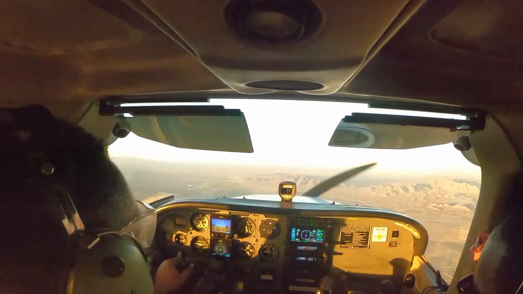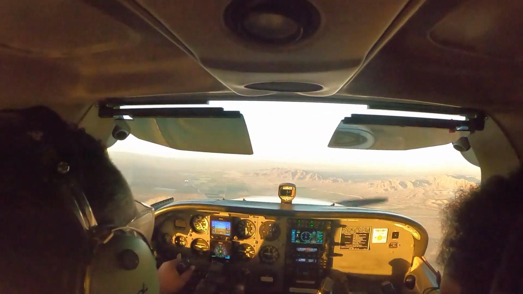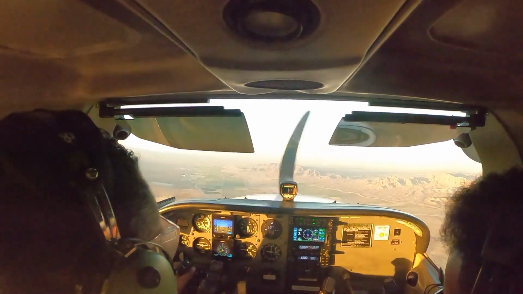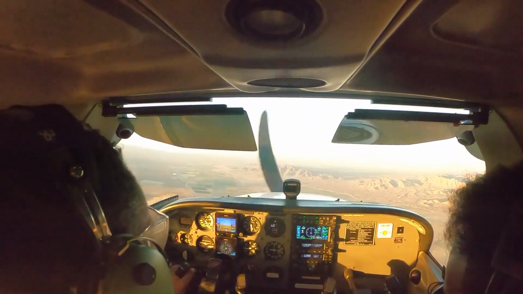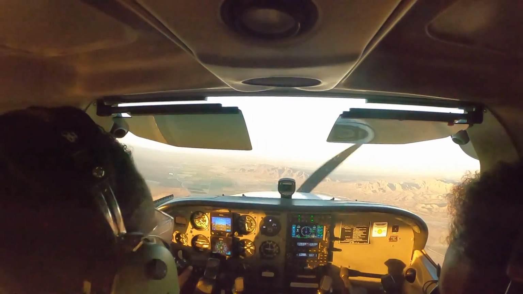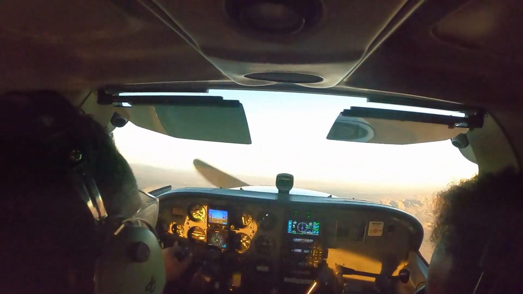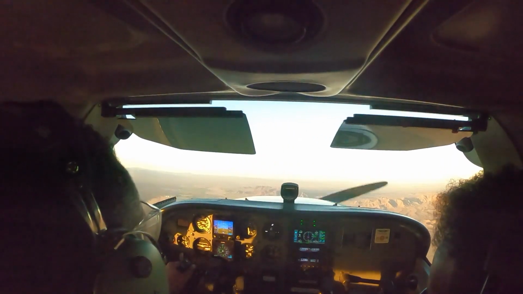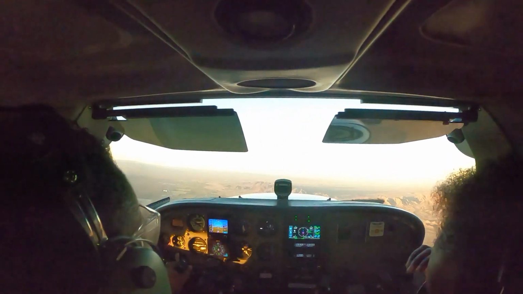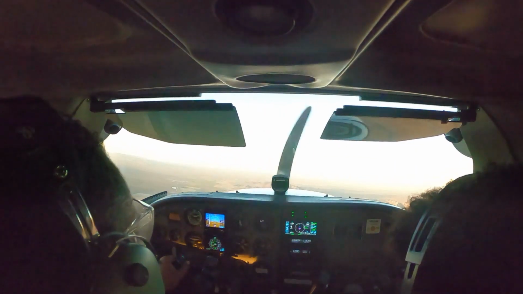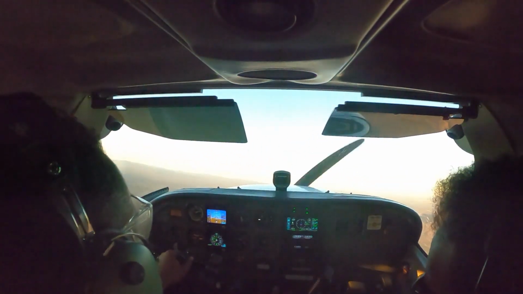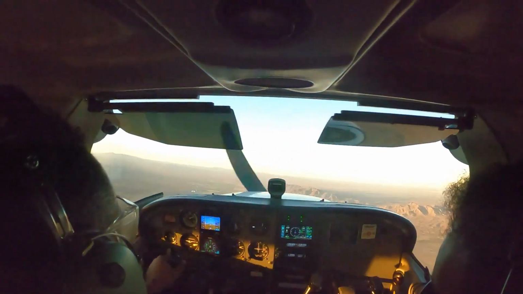Straight and level flight is the most basic maneuver, and in straight and level flight, the airplane is flying at a constant altitude and heading. Turns are another important maneuver. You'll need to be able to make turns to different headings, and you'll also need to be able to maintain your altitude and airspeed during turns.